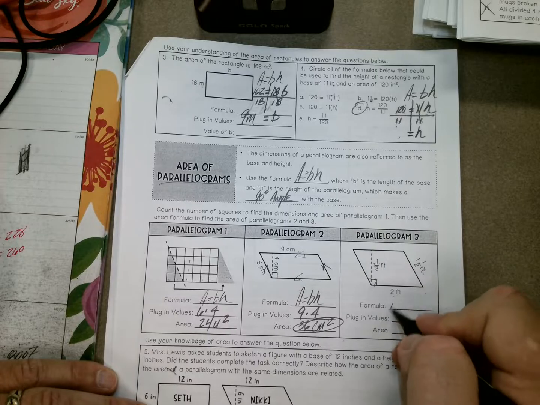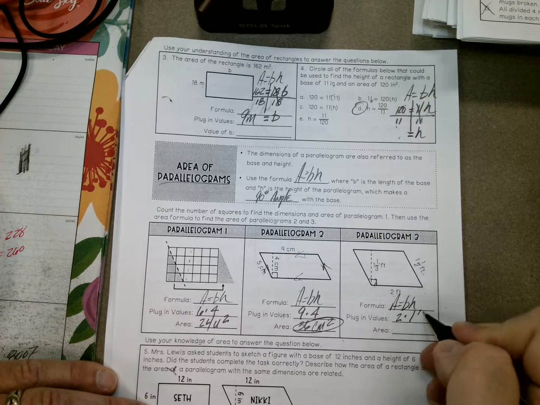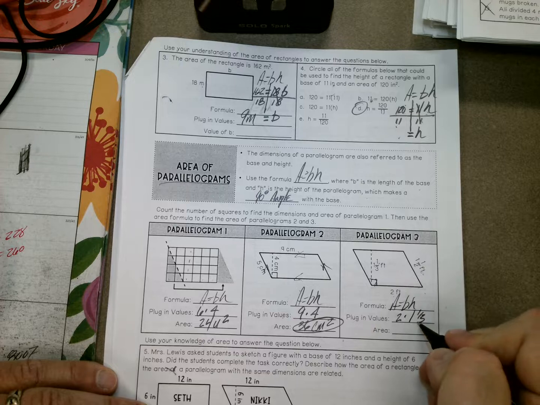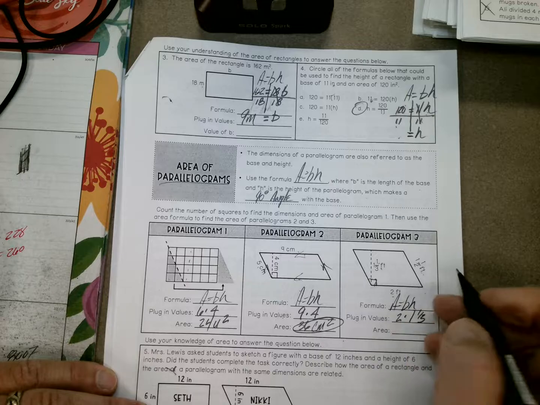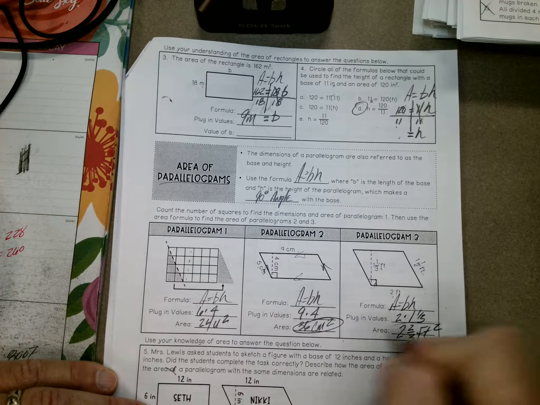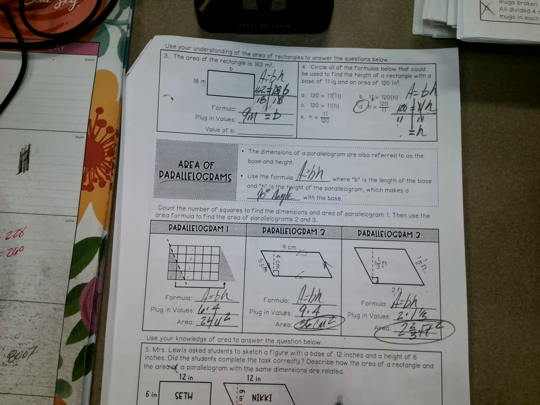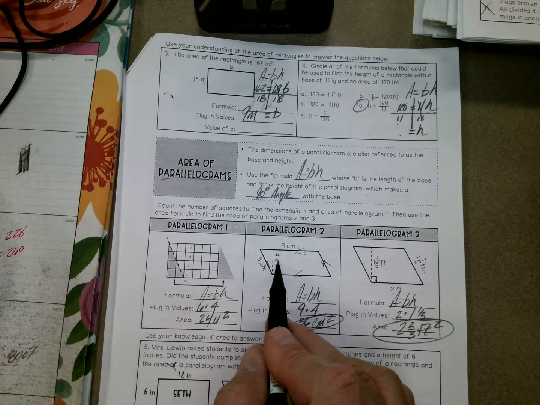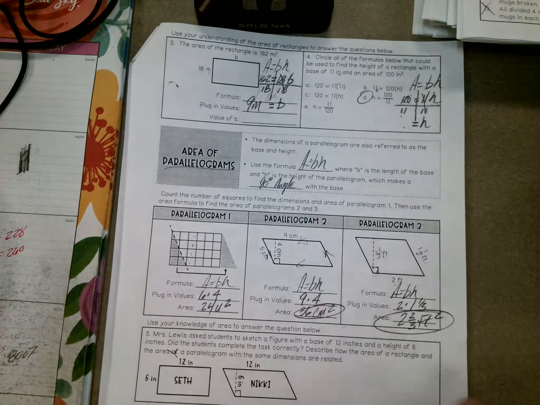Number 3, area is base times height is 2 times 1 1/3. Here's my third, there's my 2. I'm not using the 1 1/2. And my area is 2 2/3 feet square. Okay, so same formula, just make sure the base and the height are perpendicular to each other or create a 90-degree angle.